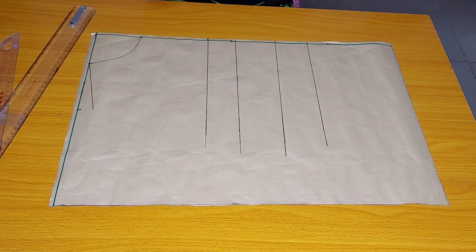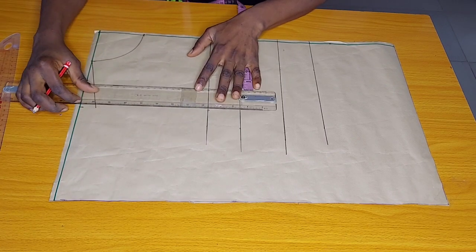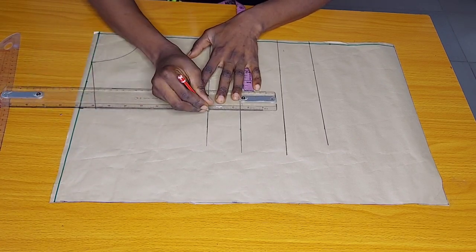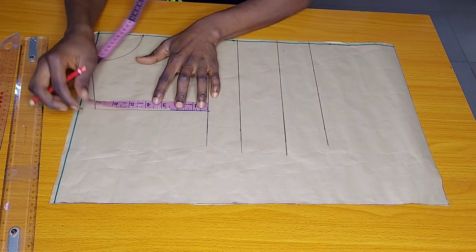On this line I'm going to measure and mark my shoulder measurement divided by 2, and on that point I'm going to connect back to the shoulder slope with a straight line. I'll find the midpoint of this line and mark.